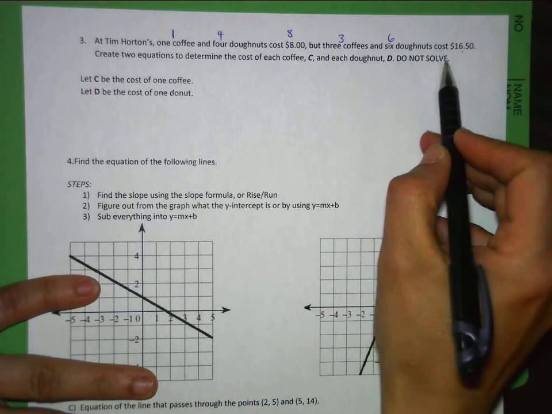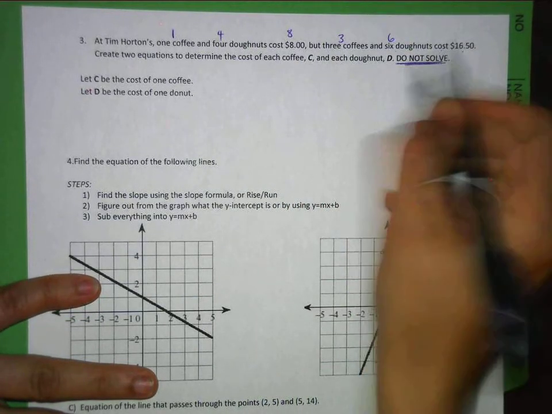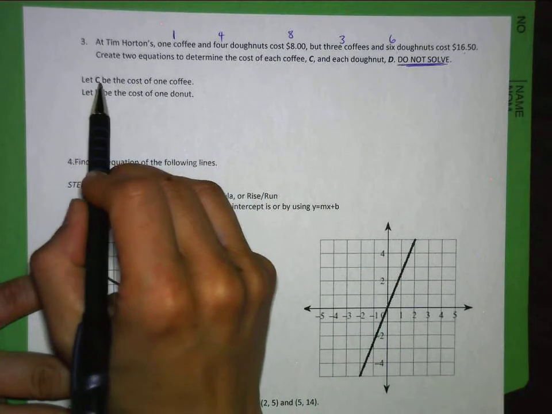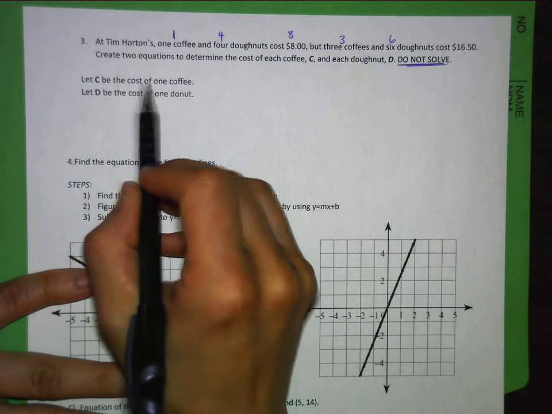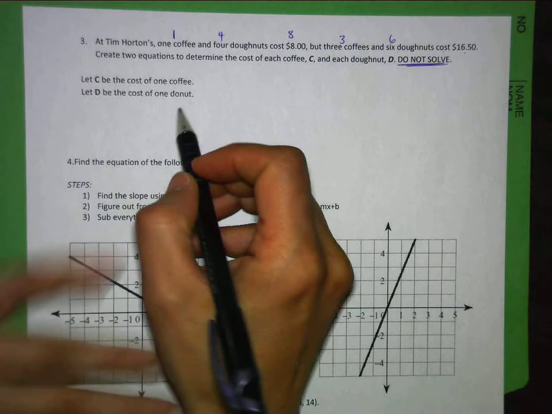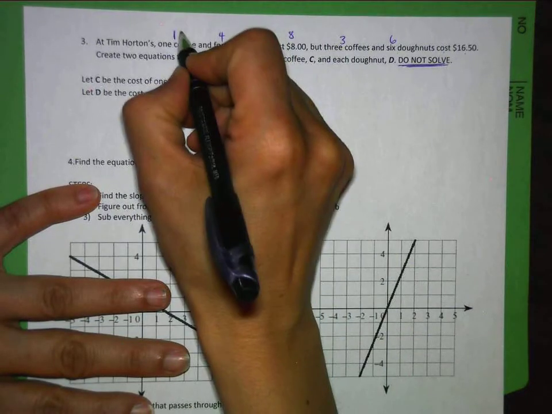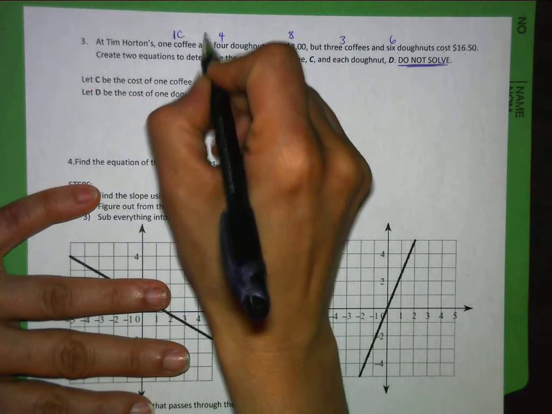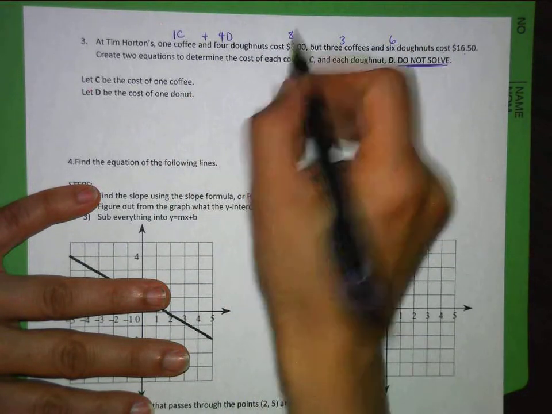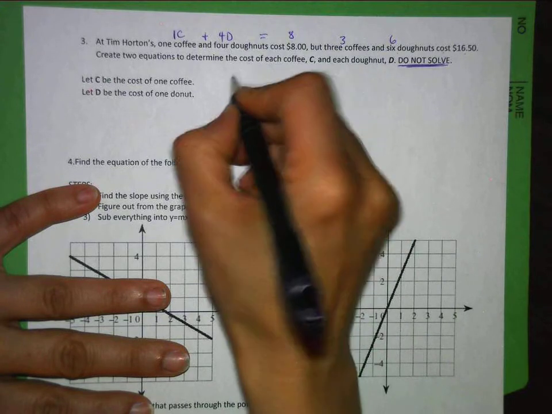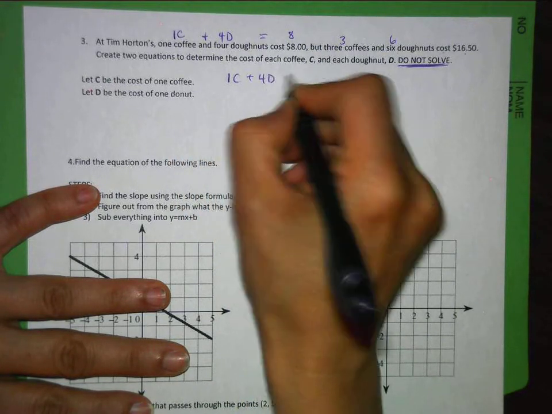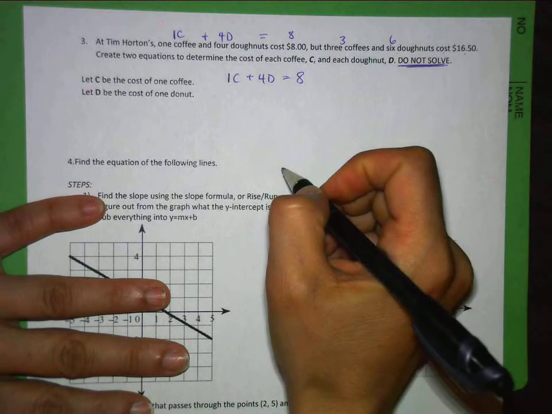But we do not have to solve. So we're just writing an equation that represents what that first sentence said. Let C be the cost of 1 coffee, and let D be the cost of 1 donut. So 1 coffee and, which is like a plus, 4 donuts costs $8. So that equation would look like this: 1C plus 4D equals 8.